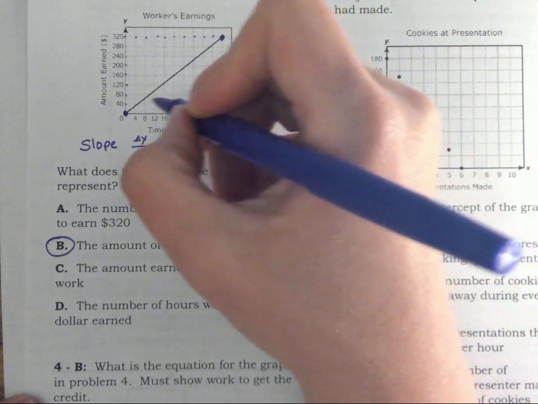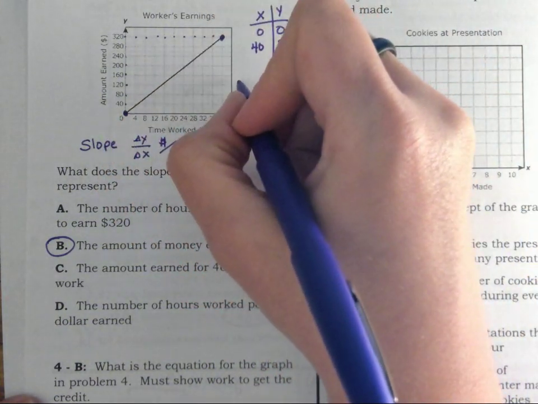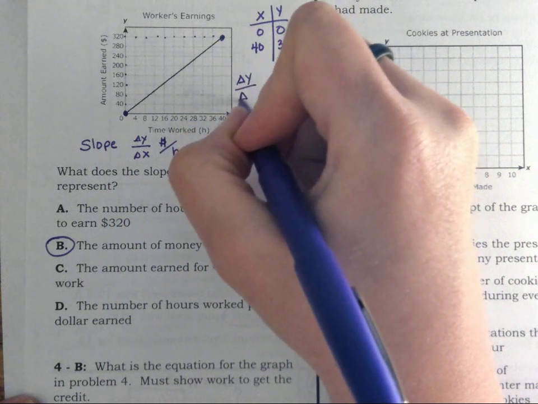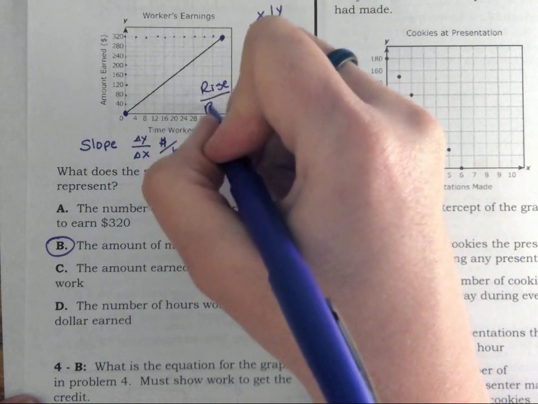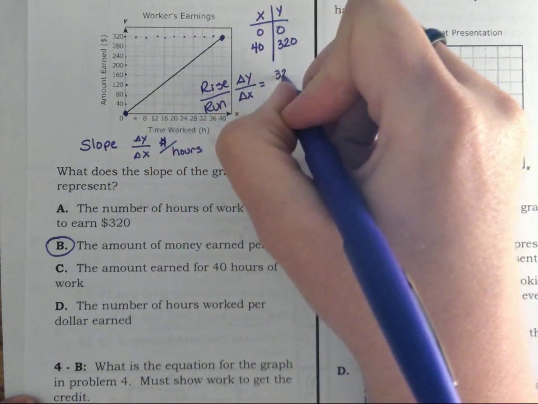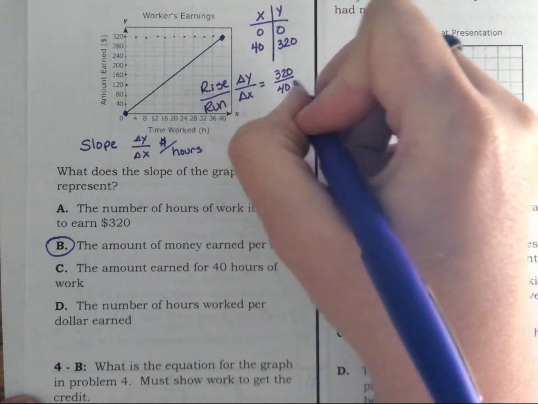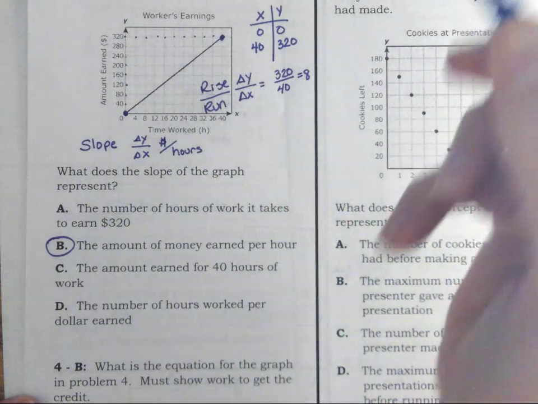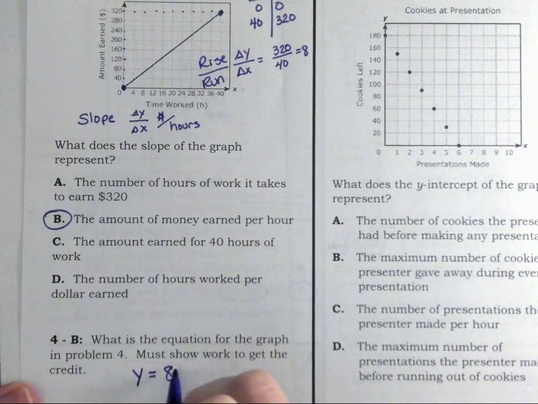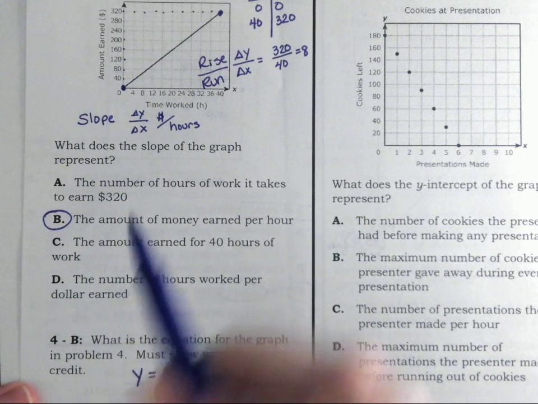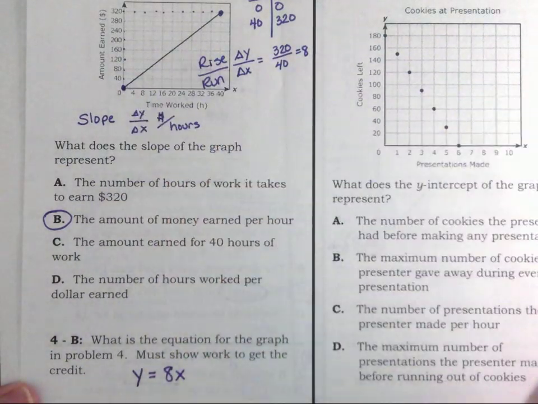Because my slope is really up 300, my change in y over my change in x, or my rise over my run. My rise is 320, my run is 40, which equals 8. So now I know my equation is y equals 8x plus 0, because 0 is where we started, but we don't need to write plus 0.